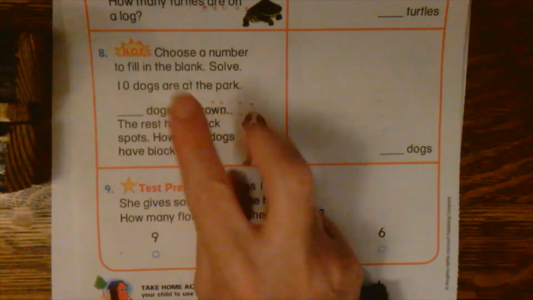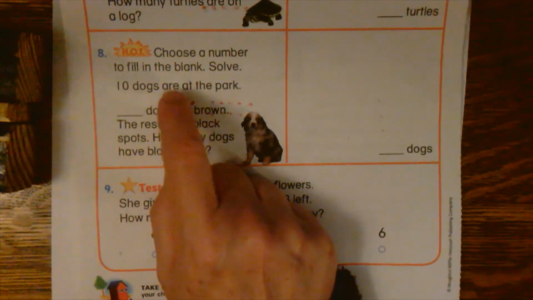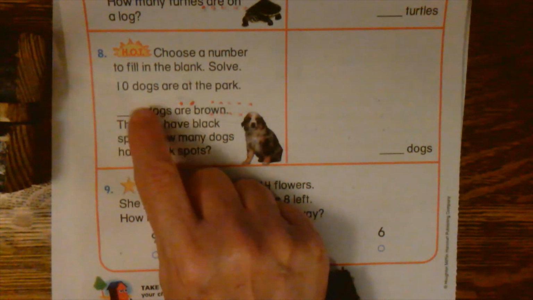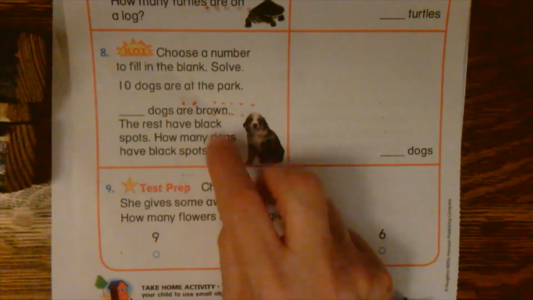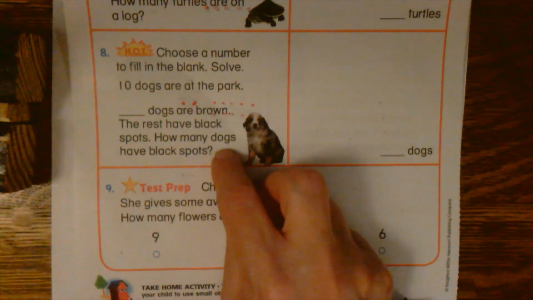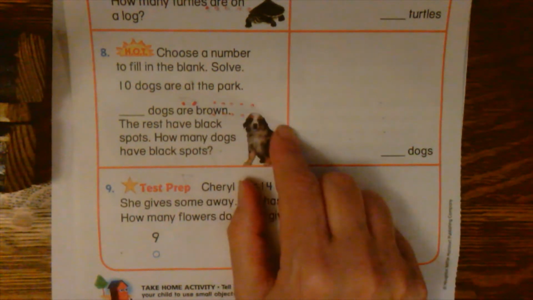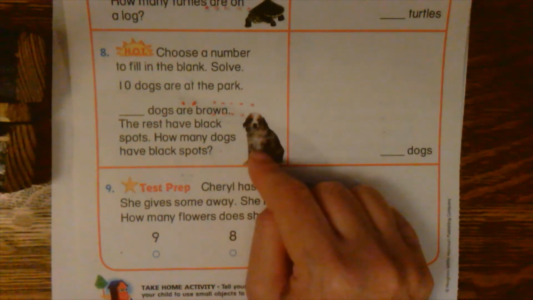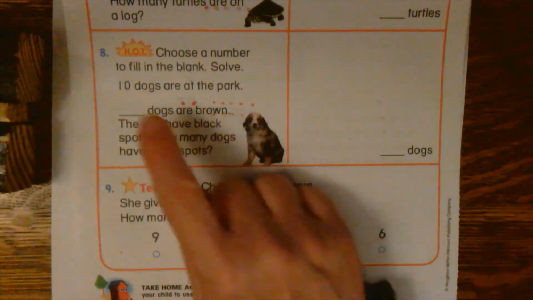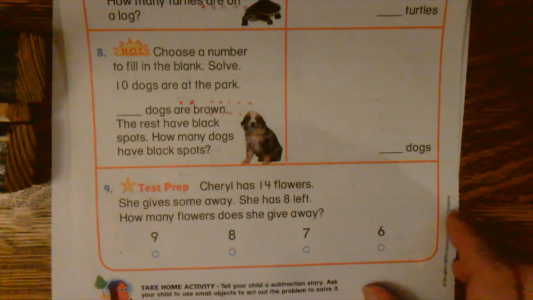Now, there are 2 rules here. First of all, you can't say that more than 10 dogs are brown. You can't tell me that 12 dogs are brown because there are only 10 dogs there. So it has to be 10 or less. Here's your second rule that they didn't say in the book, but I'm going to tell you. You cannot have a brown dog with black spots. They have to either be brown or with black spots. You have to choose one or the other. In real life we could have that, couldn't we? But not in your math story. So choose one here, then go ahead and draw it. And then write your difference.